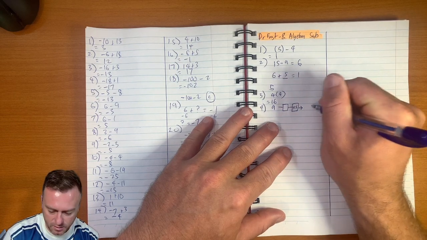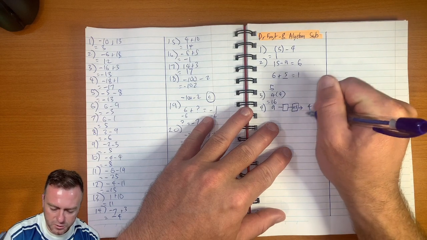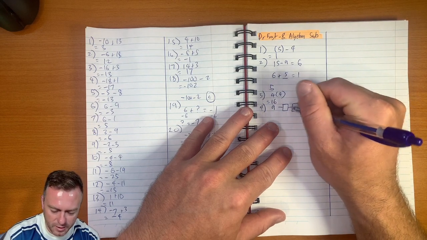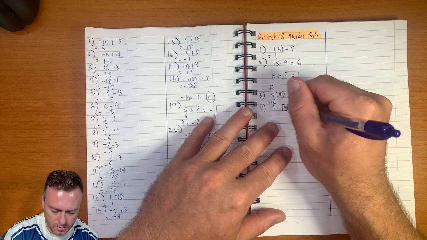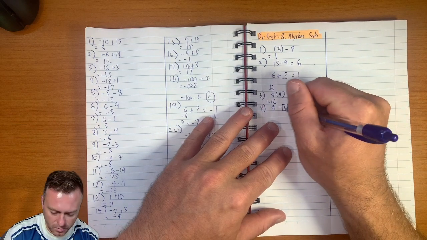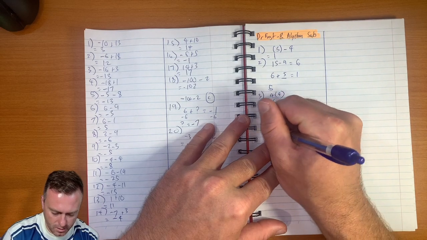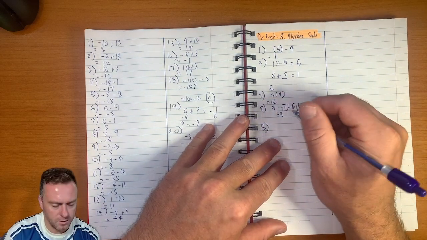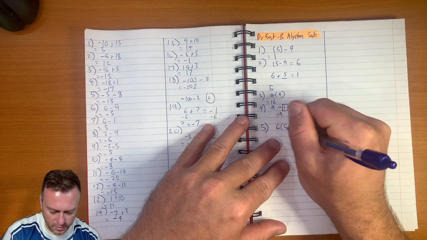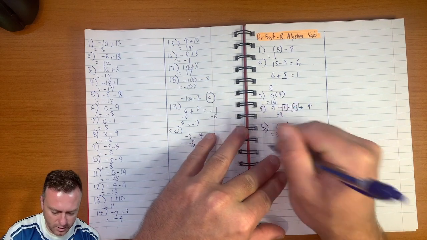That gave us 4. So we go backwards. 4 divided by 4 gives us 1 there. So to get a 1 there, we would need to divide that by a 9. 5. We have 6 lots of 5, which equals 30.